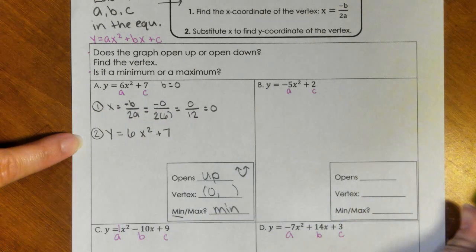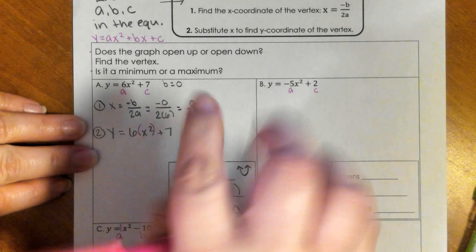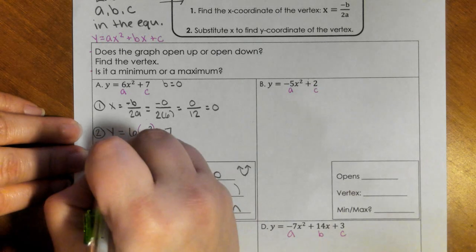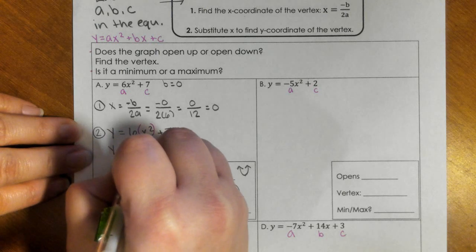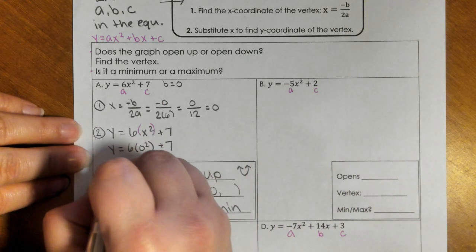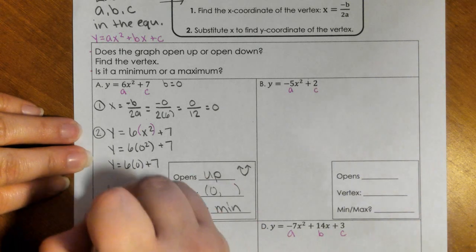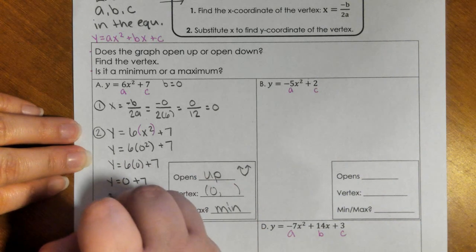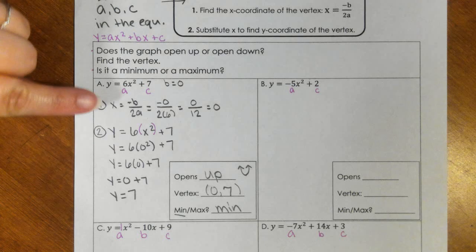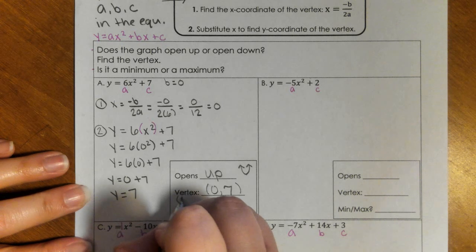I know it seems like more work to write it out, but the reason I did is because I want you to understand that you are putting your 0 in that x and putting parentheses around it. So, y equals 6 times 0 squared plus 7. Okay, 0 squared is 0 plus 7. 6 times 0 is 0, and 0 plus 7 is 7. So that means that our y is 7. So we have step 1 and step 2, and that gave us our vertex. And remember, it's always going to be x comma y.